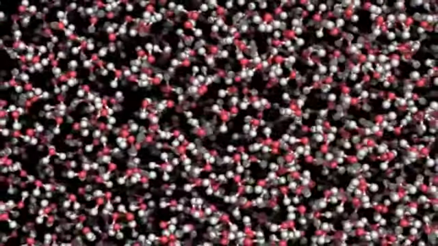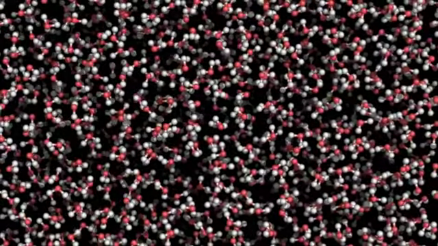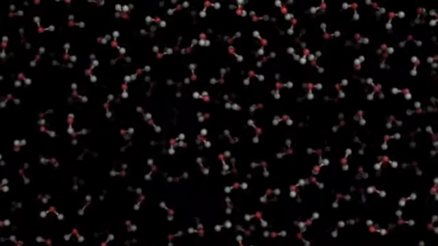Atoms can group into molecules. Molecules combine to form more complex objects, the macromolecules. The main families of macromolecules in the human body are proteins, fats, sugars, and nucleic acids. The most well-known nucleic acid is the DNA.